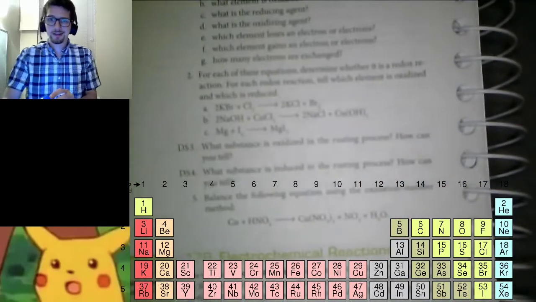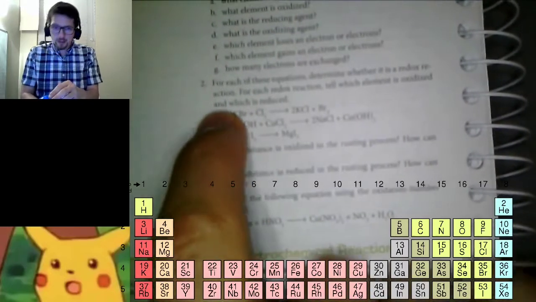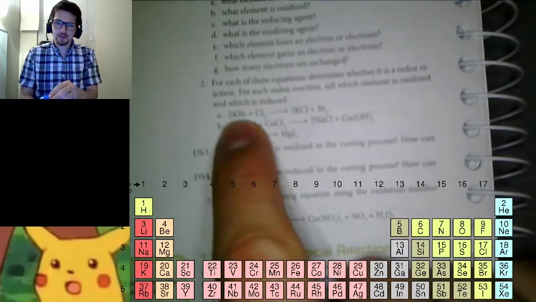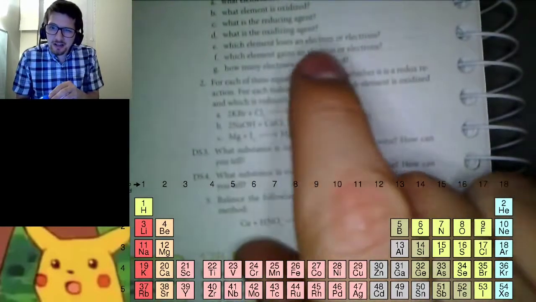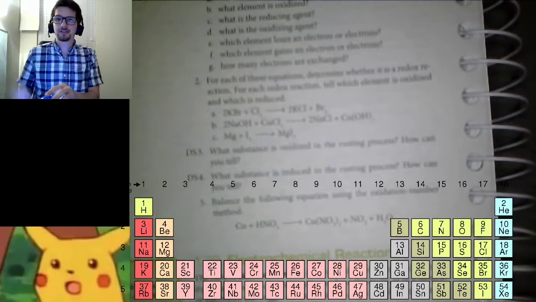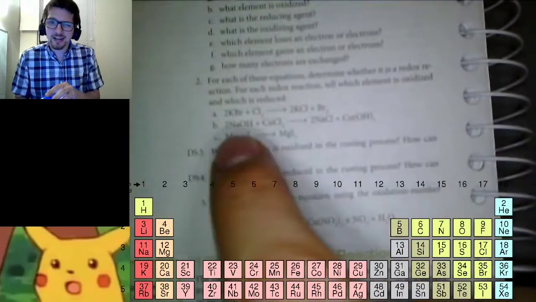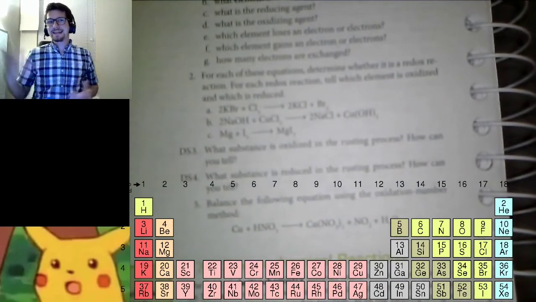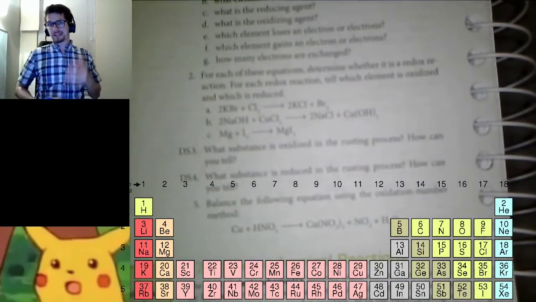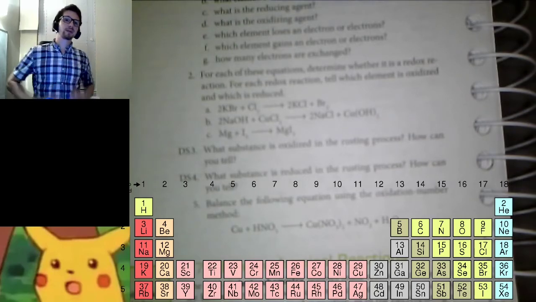Okay? So for homework, all I want you guys to do is on page 444, you have question number 2 right here. It gives you 3 questions. It asks you, is it a redox reaction? In other words, is there a change in charge? For each redox reaction, tell which element is oxidized and which is reduced. Did it gain charge or did it lose charge? Did it get more positive or more negative? Figure those 3 problems out.